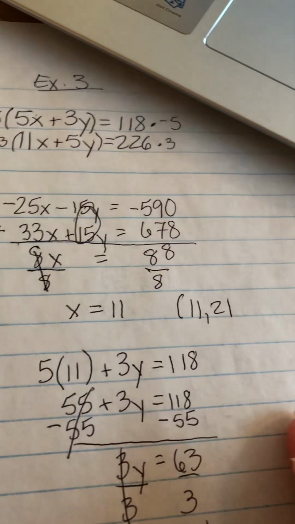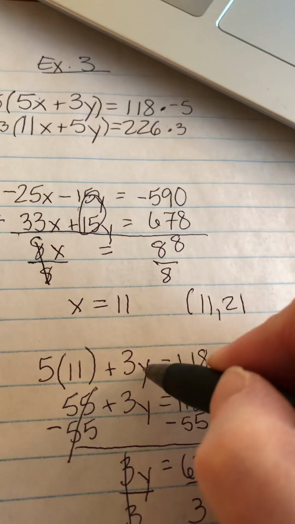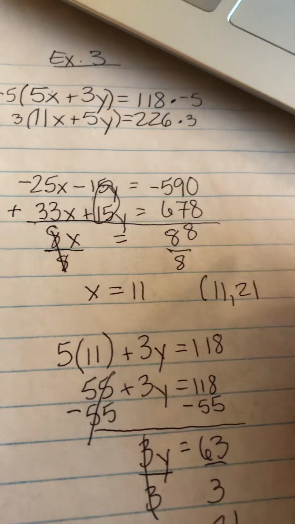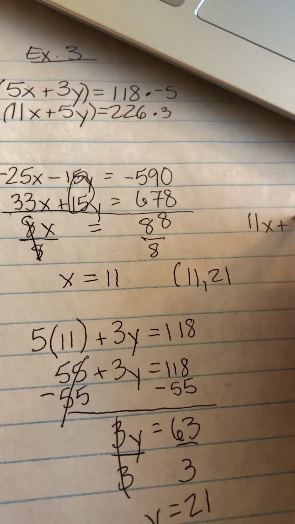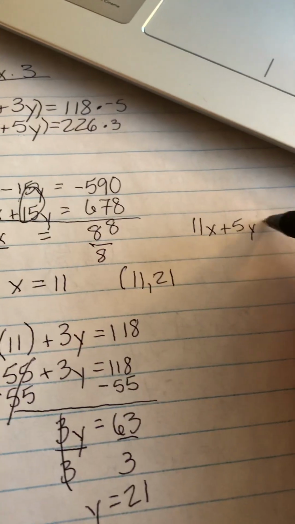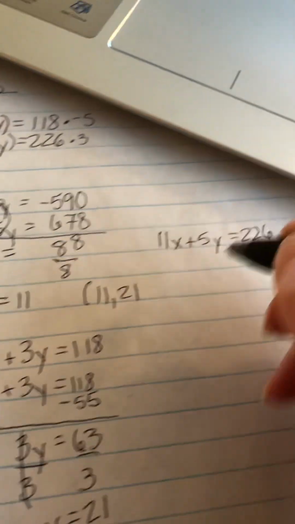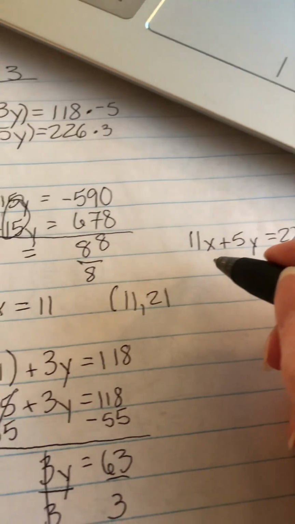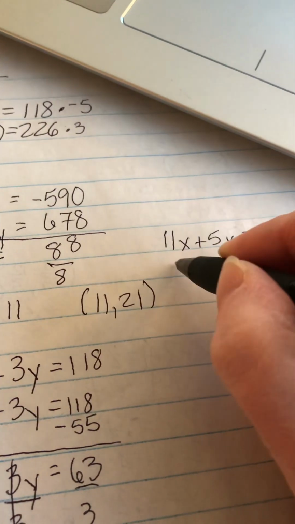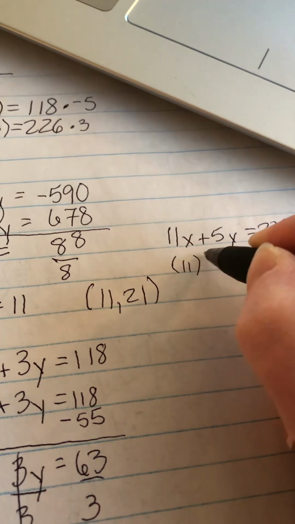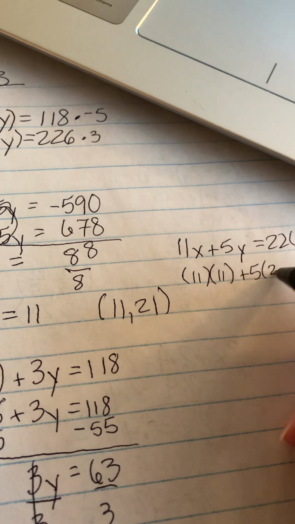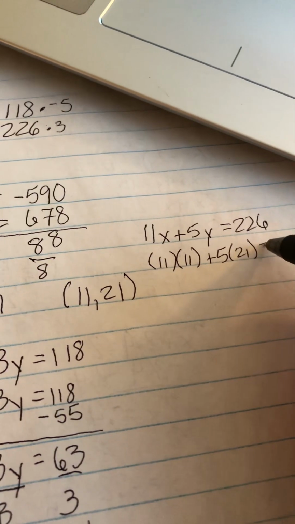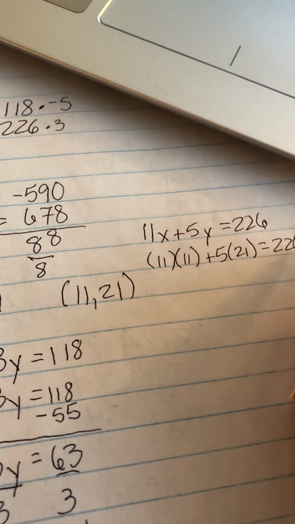So I need to double check that. I already know it's going to work here because I just solved using this. So I'm going to use the other one, which was 11x plus 5y equals 226. Okay, so my x value was 11, so I'm going to do 11 times 11, and then I'm going to add 5 times 21, and when they add together, they should equal 226.